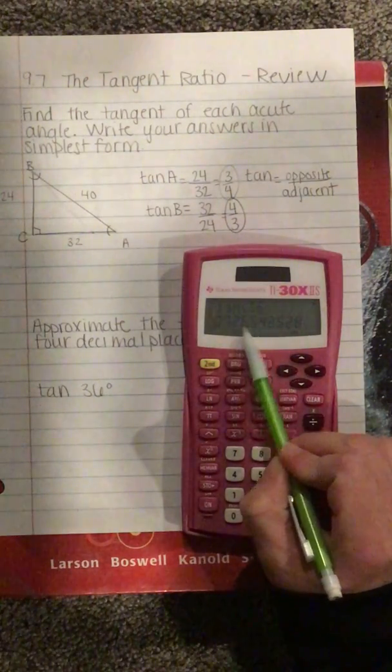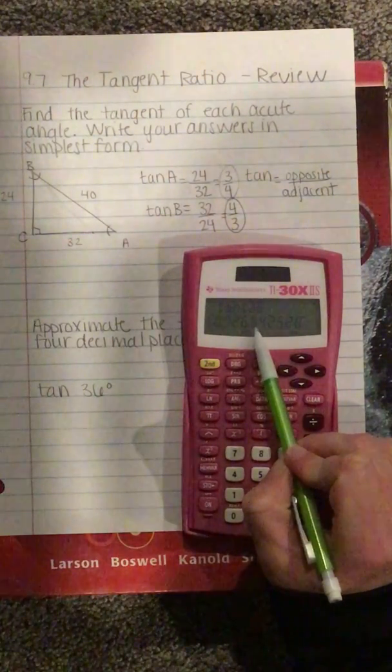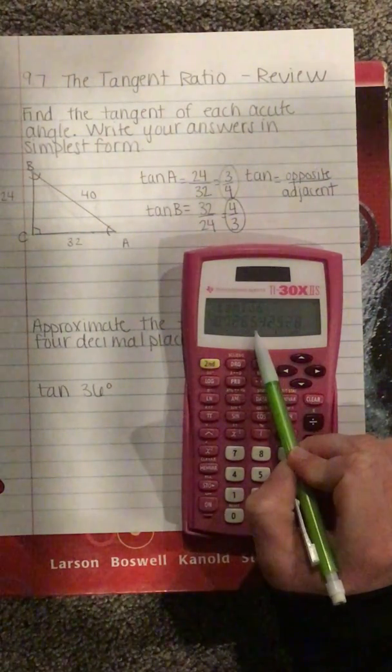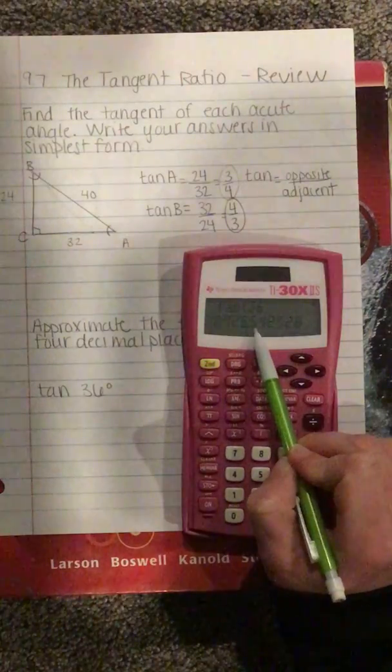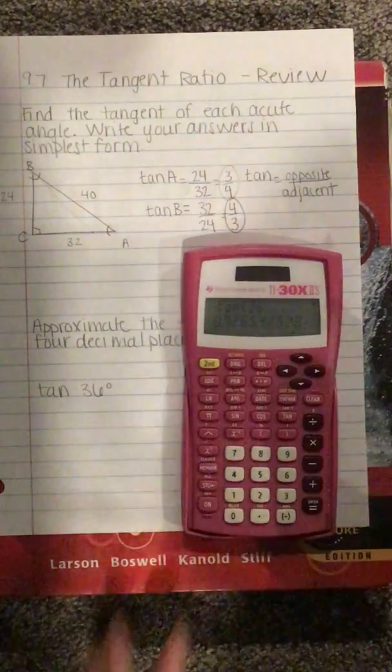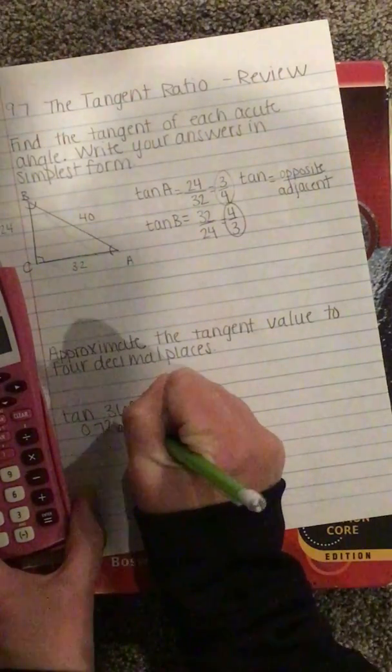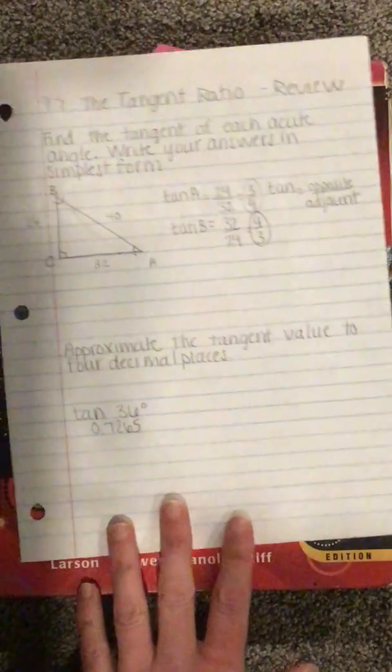I'm going to use these 4 numbers. I'm going to look at the 5th number. If this number is 5 or more, it pushes this up, but it's not, so this stays the same. 0.7265 is my answer.